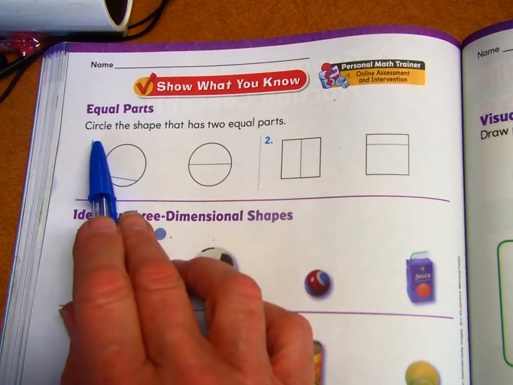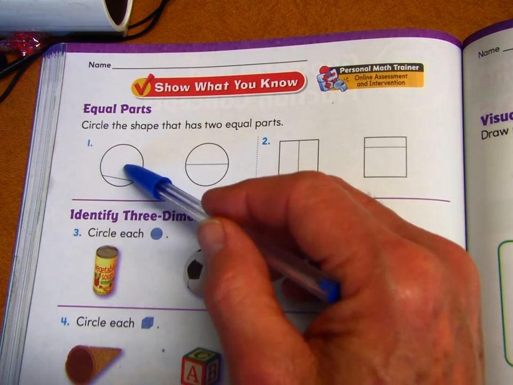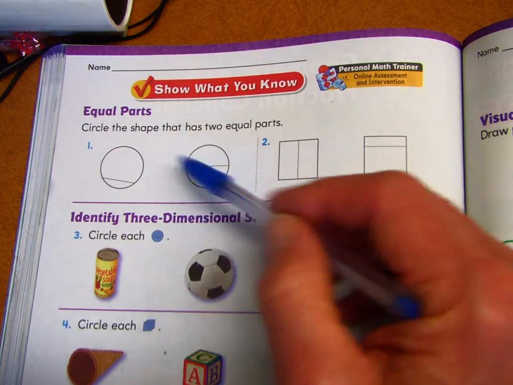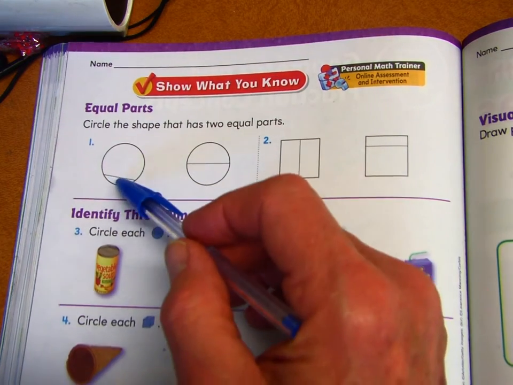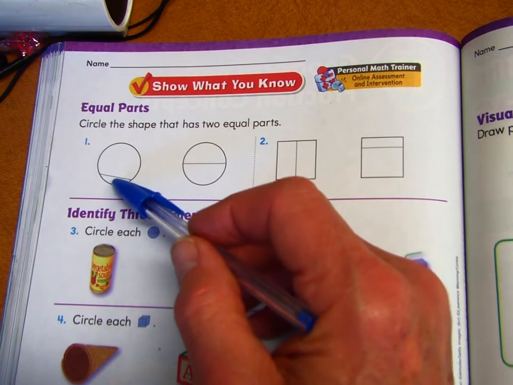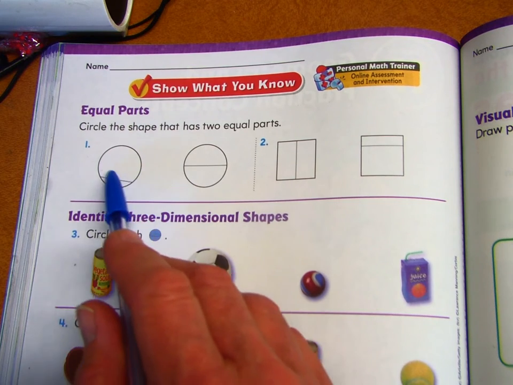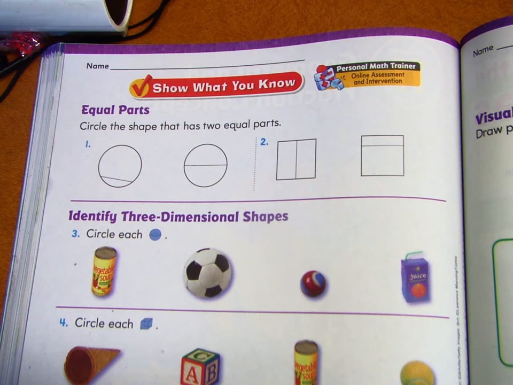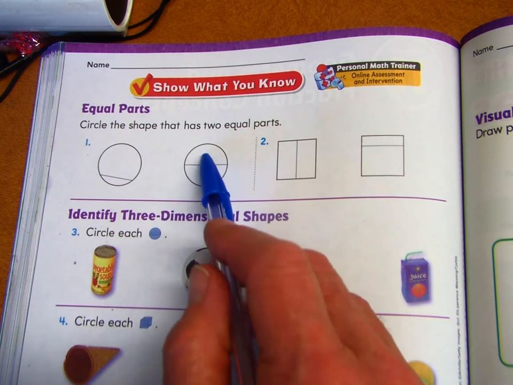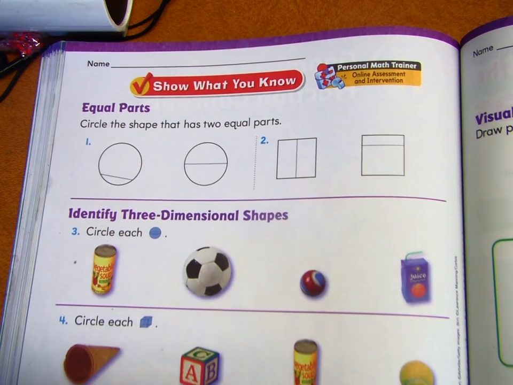Show what you know. Circle the shape that has two equal parts. Is this two equal parts or is this two equal parts? Which one are they equal? Equal means the same. Is this the same as this? No, this is little and this is big. If this was a cookie and I was going to split it with you and I said, okay, here, I split it. I get this part and you get that part. Is that fair? No, because they're not equal. You want them to be equal. These two are equal. These are the same. This is fair. So we're going to circle that one.